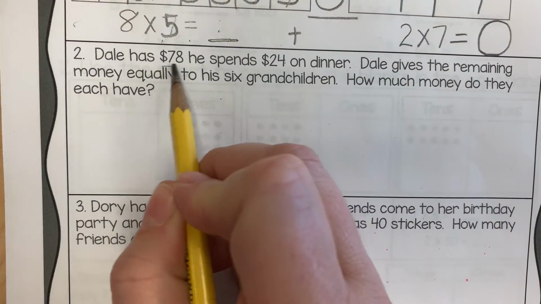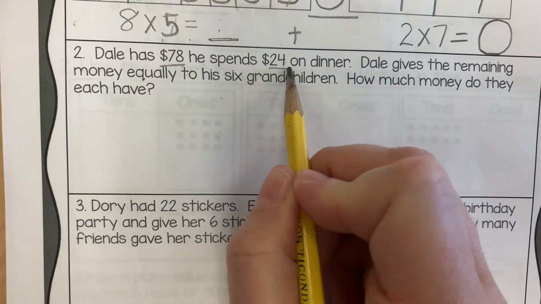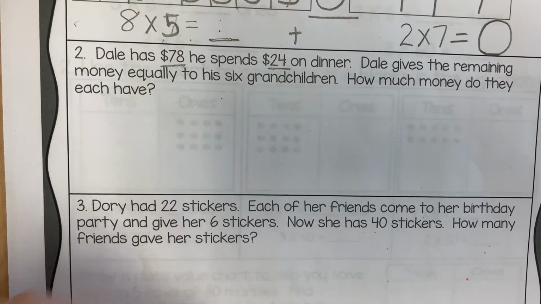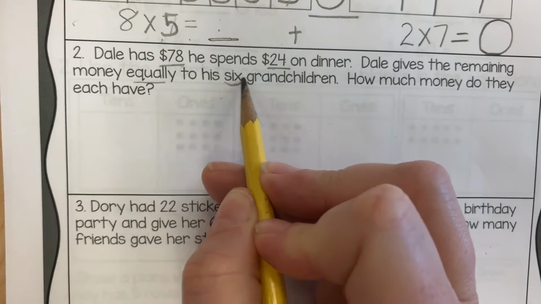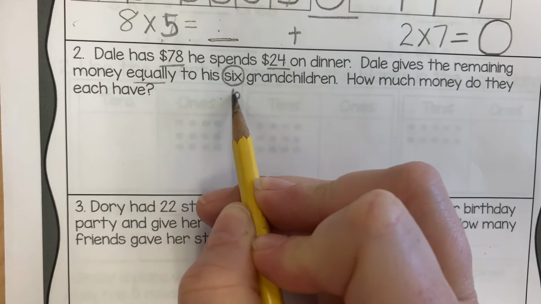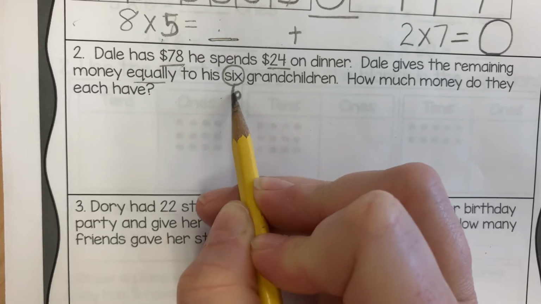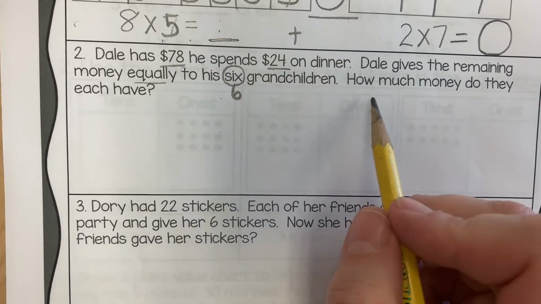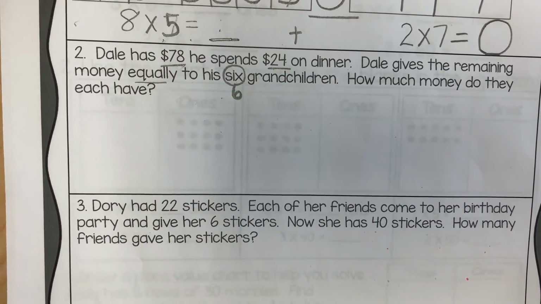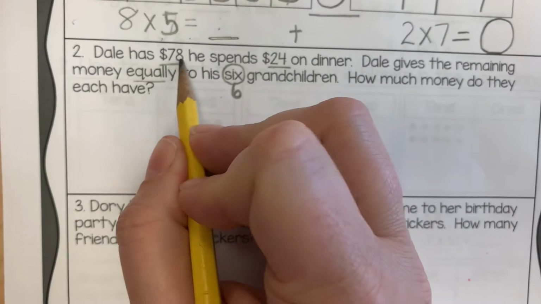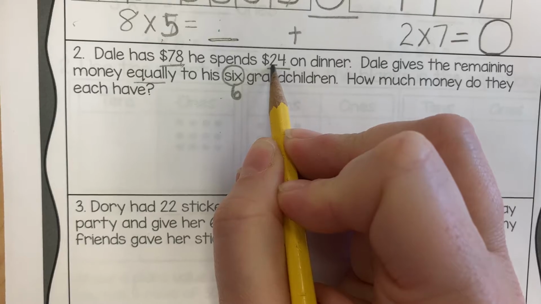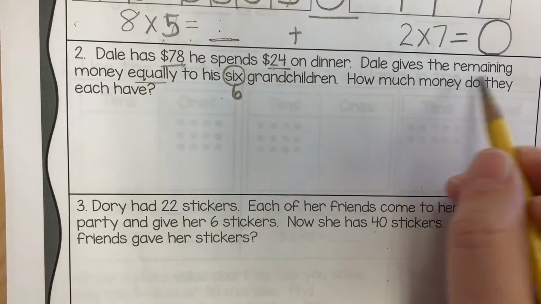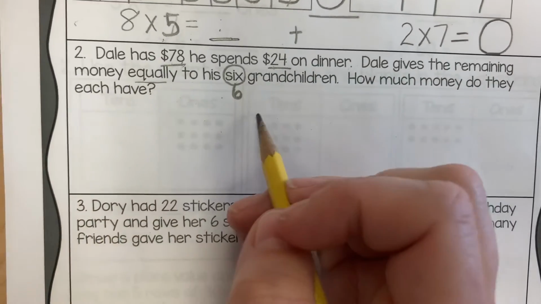Dale has $78. He spends $24 on dinner. Dale gives the remaining money equally to his 6 grandkids. You've got to love it when you have to read the problem and find the word in it. So, how much money do they equally have? Well, Dale has $78 and he spends $24 on dinner. He gives the remaining money equally to his 6 grandchildren.